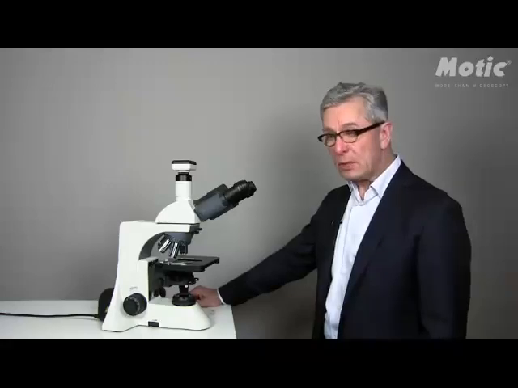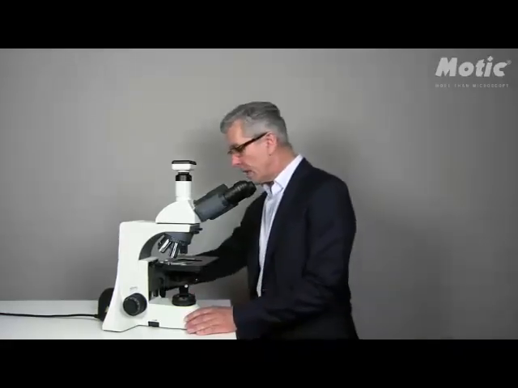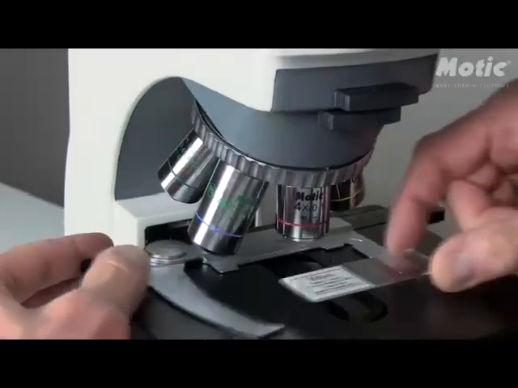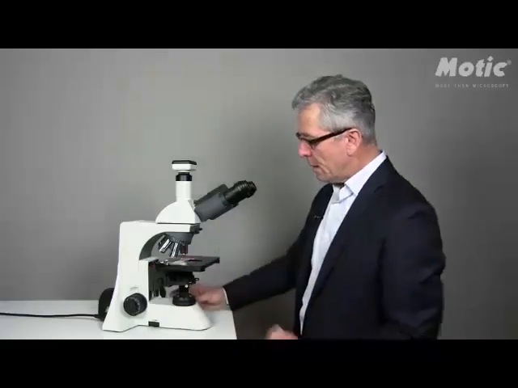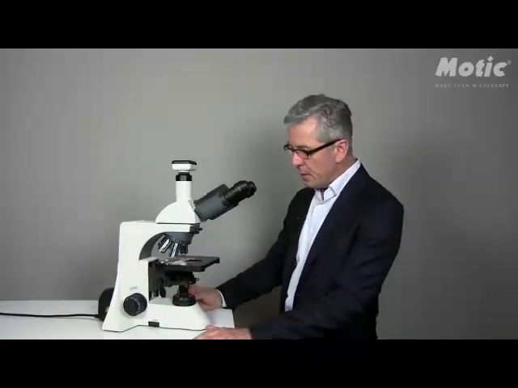First of all, of course, switch on the microscope. The main switch is on the back of the microscope. Take your sample and place it onto the stage. Move the XY stage until the sample is in the ray path.